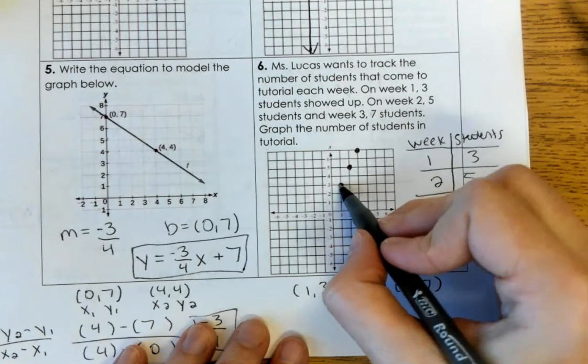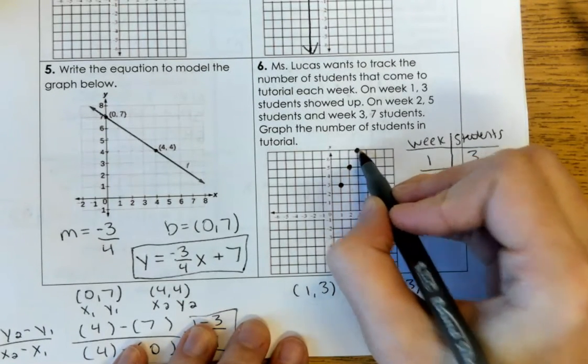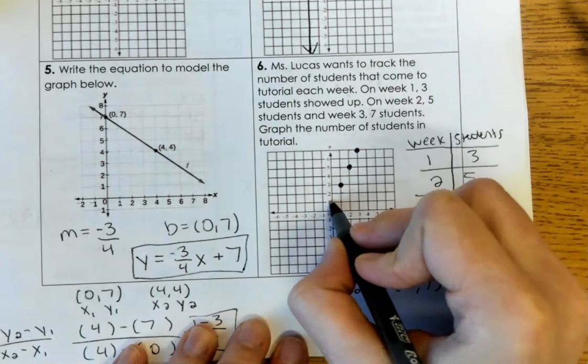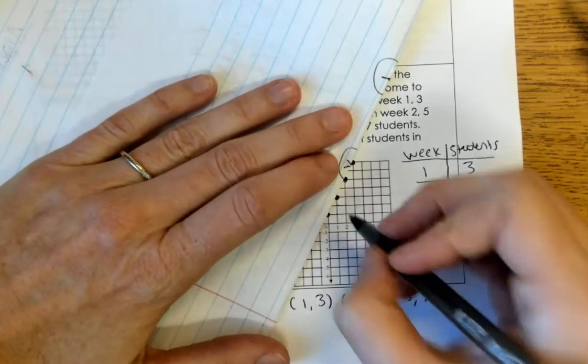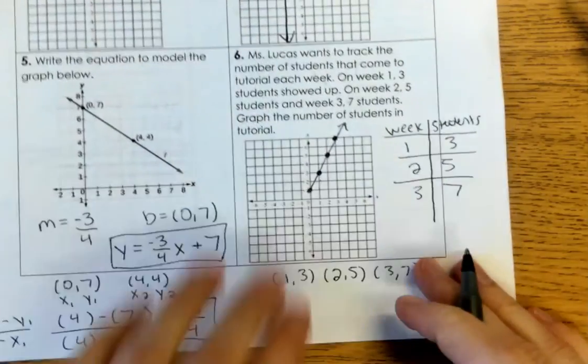It looks like I have a slope of up 2 over 1. So it looks like I could go down 2 and left 1, and this is my line of students coming to tutorial.